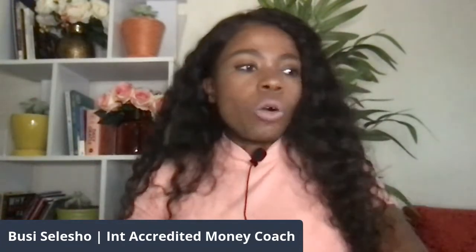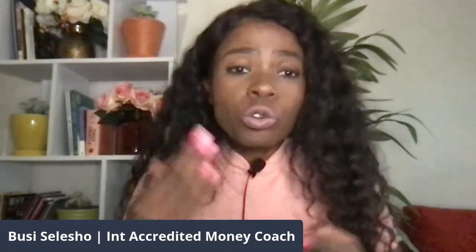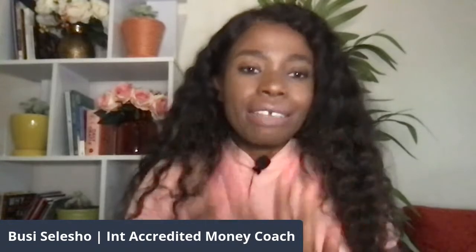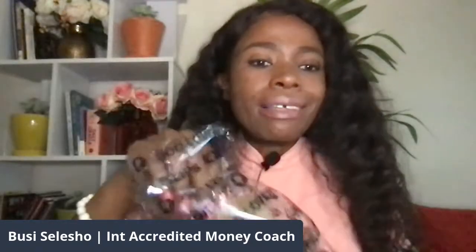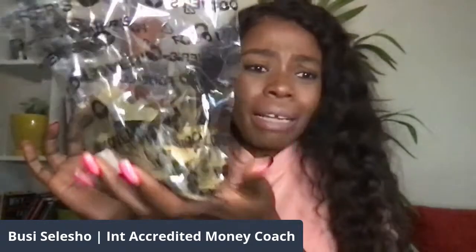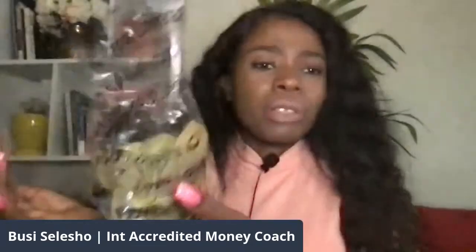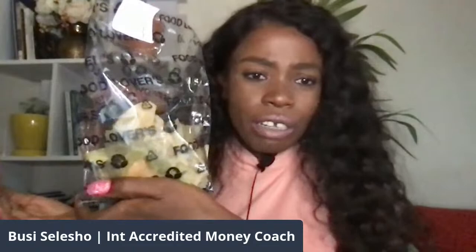Yeah, so that is for all the cases and how to stop it. But then for yesterday's work, these are bay leaves. You get them at any spice shop. You get them normally in a pack, but whatever. This one I bought at Food Lovers Market.